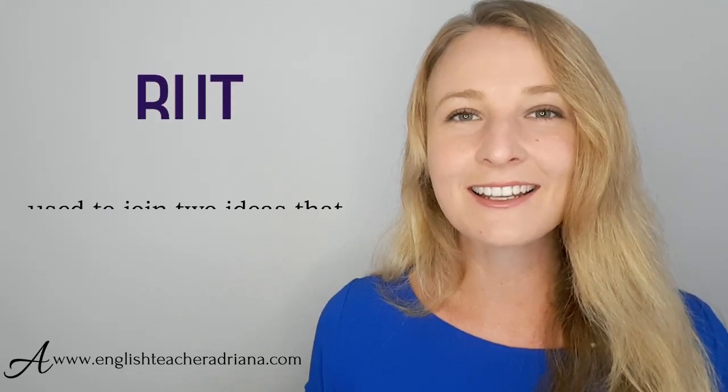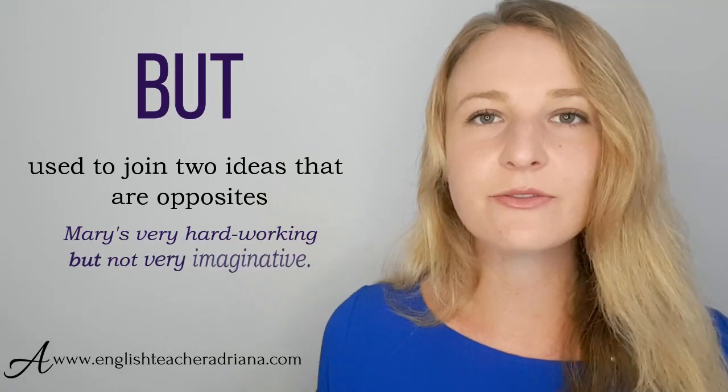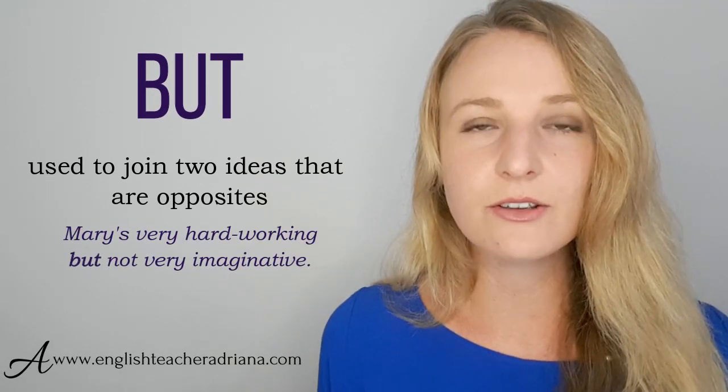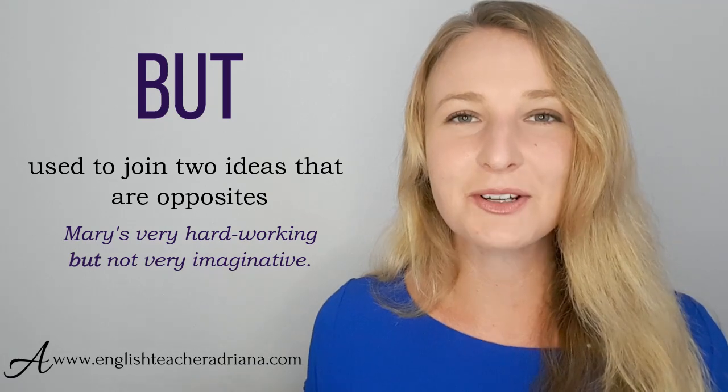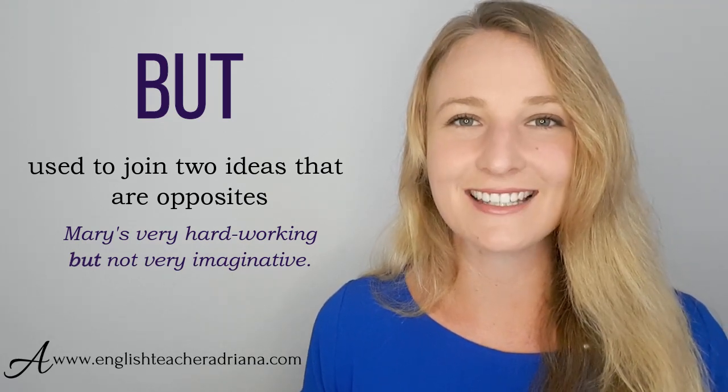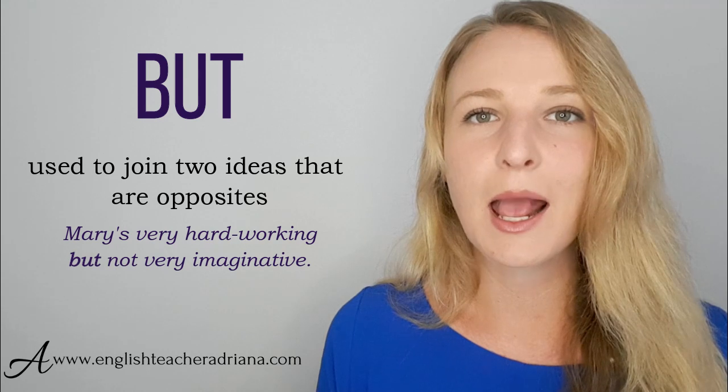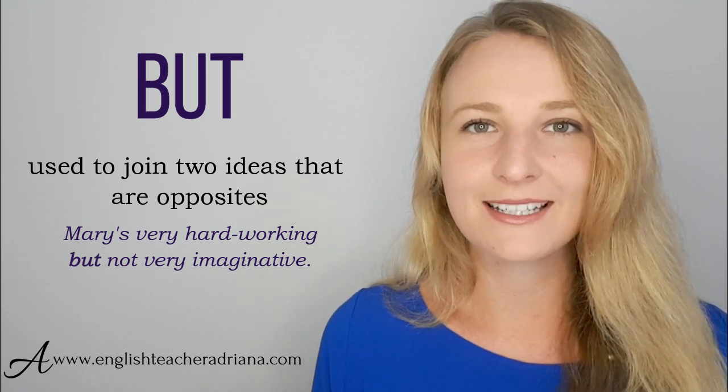Another more common word I'm sure many of you use to join two opposites is the word but. But. For example, Mary's very hardworking but not imaginative. So notice here how we're using but to combine these two opposites in one sentence. Careful pronunciation, but. But.